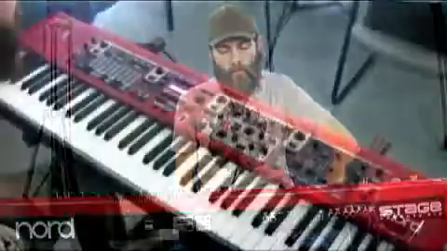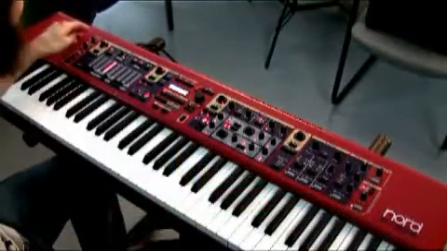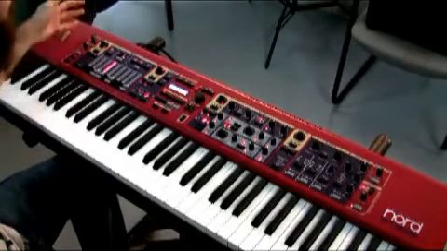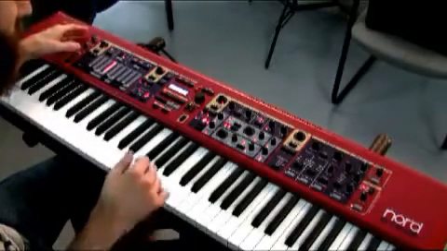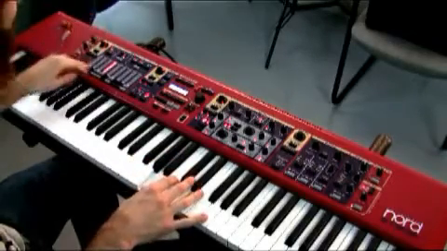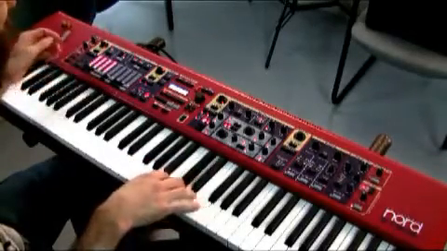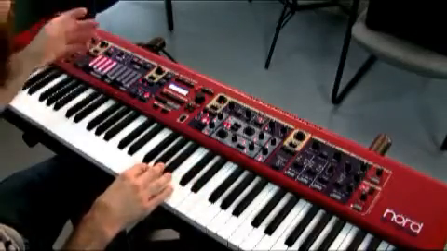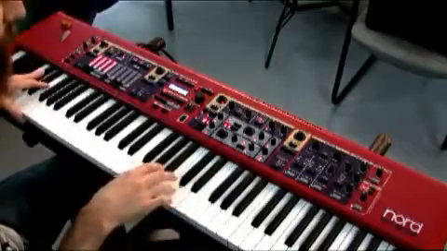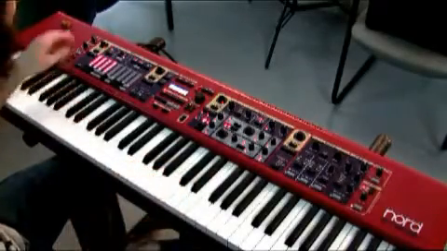Something like that. Now to layer sounds, we can simply turn on another instrument and assign that to whichever zone we like. Let's turn on the organ instrument and assign it to the upper zone. So now we have the piano and organ there. If I turn off the piano, now I just have organ and bass. Let's go back to the piano.